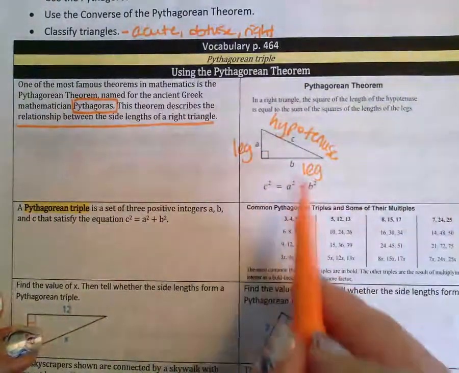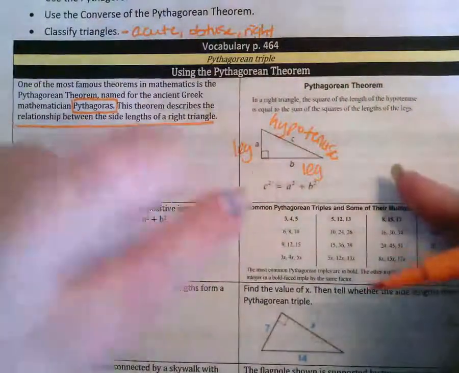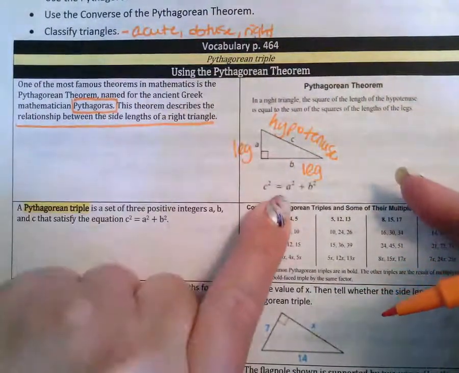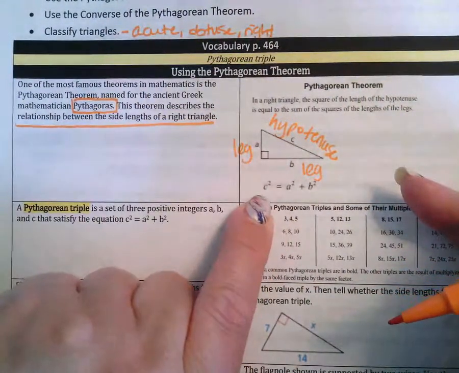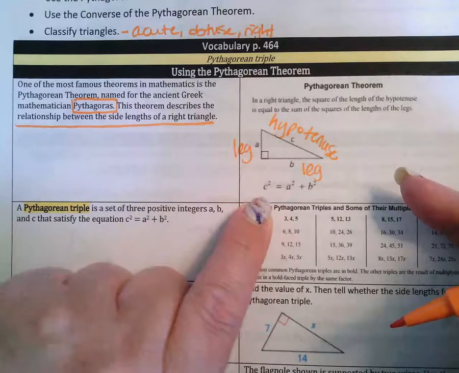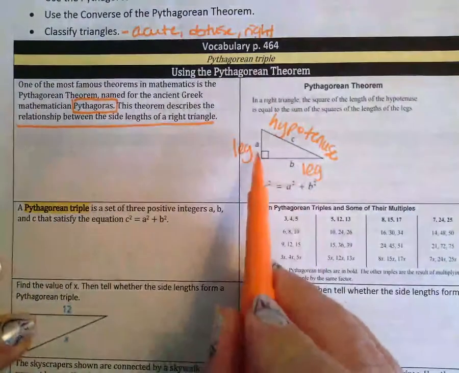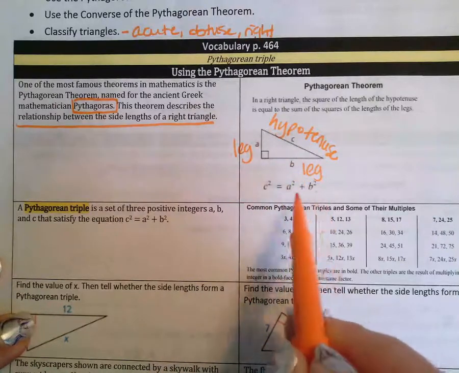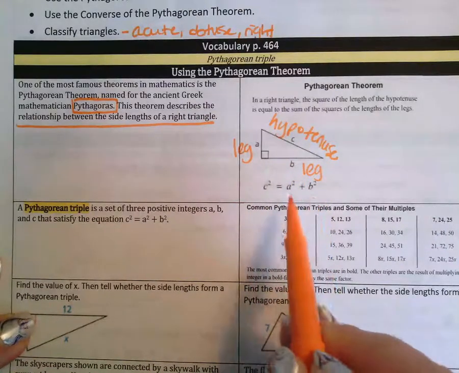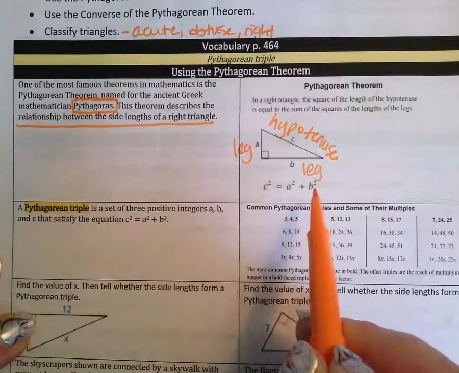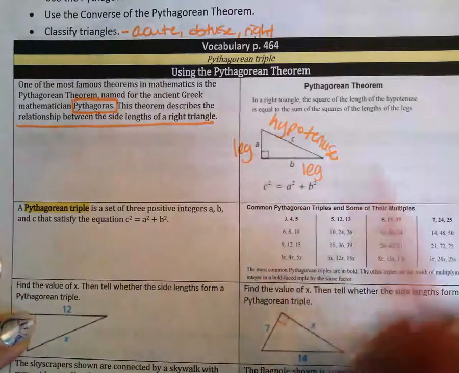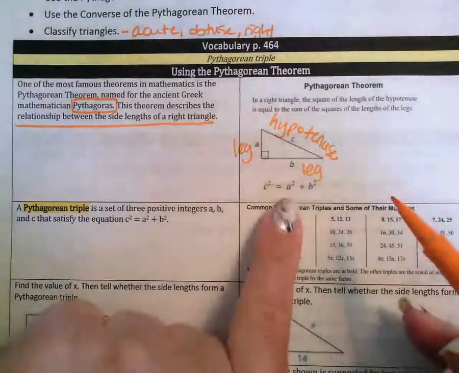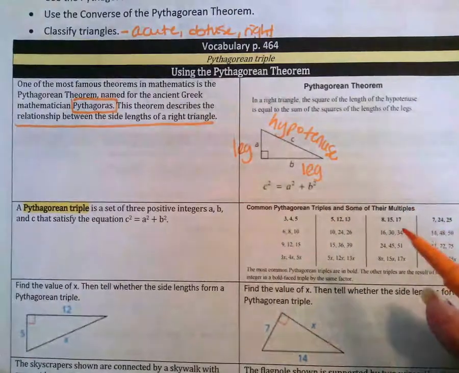When you have the two legs, add those together after squaring them, and that is equal to the hypotenuse squared. We'll call this one A and this one B, and it doesn't matter which is which because they're interchangeable, just like 1 plus 2 is the same as 2 plus 1. So you get A squared plus B squared is C squared.